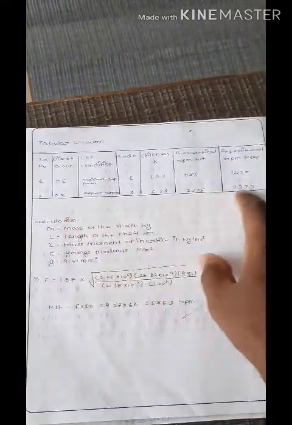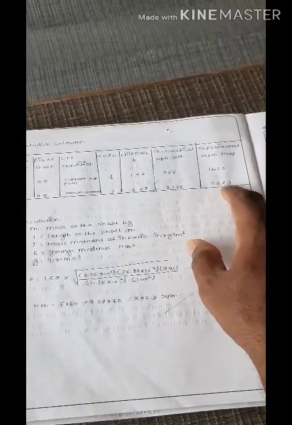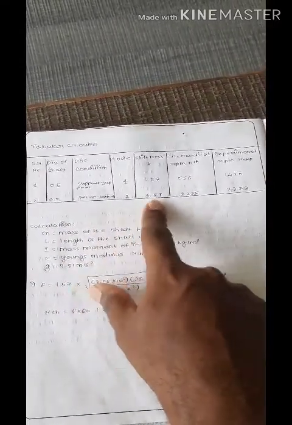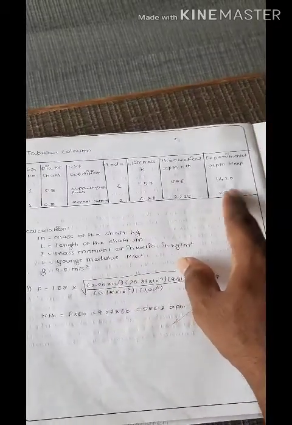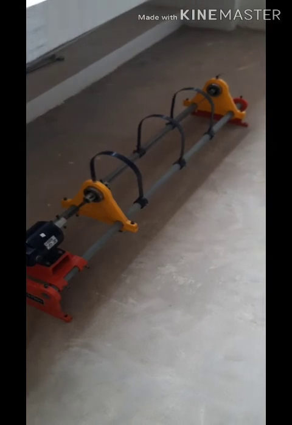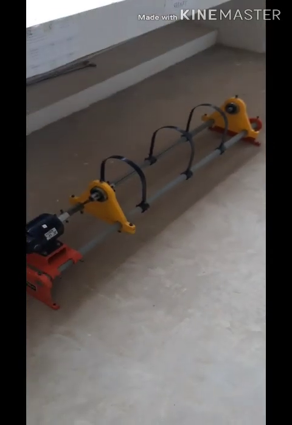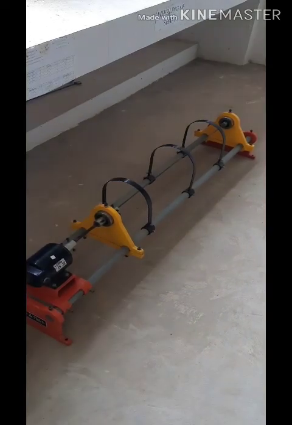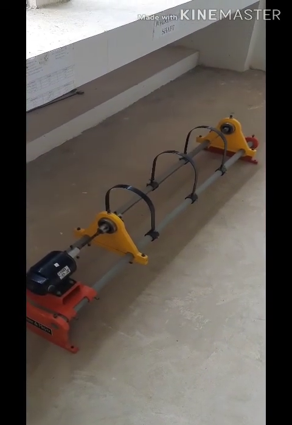Now by experimental RPM we will also calculate the second mode of vibration. So for 0.5, support 2, K is 6.28. Just by increasing the speed we will see the second mode of vibration. Now we will see a 2I instead of 1. Let us start the machine now.